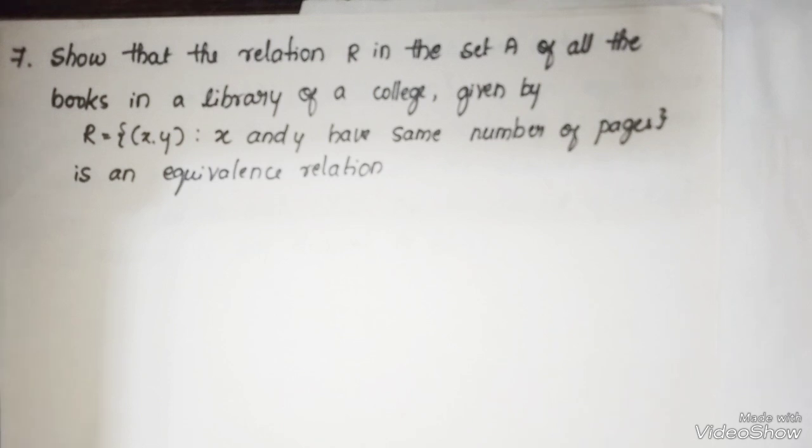Show that the relation R in the set A of all the books in a library of a college, given by R equals the ordered pair (x, y), where x and y have the same number of pages, is an equivalence relation. Now we have to show it is an equivalence relation.